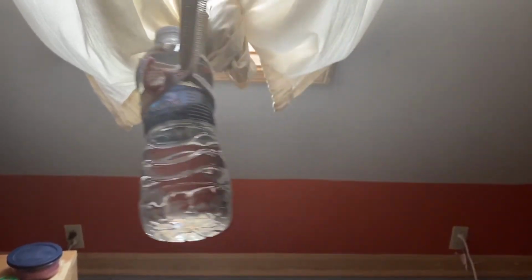The pendulum is now at 6 degrees. As you can see, still no change to the pendulum's period.